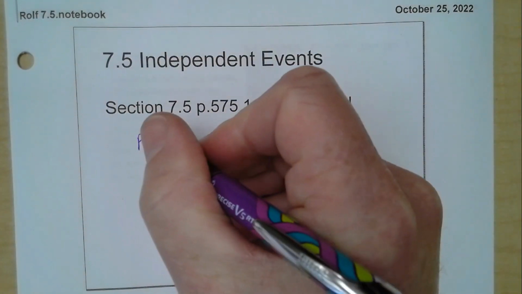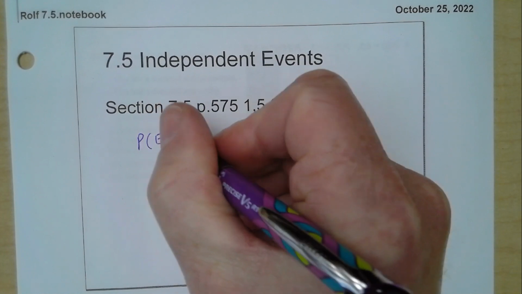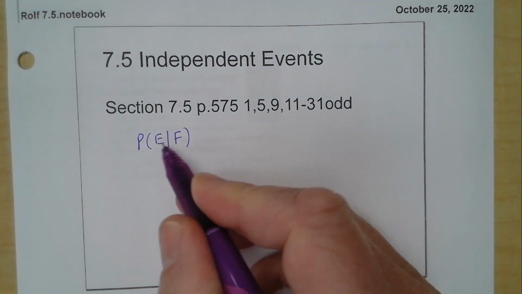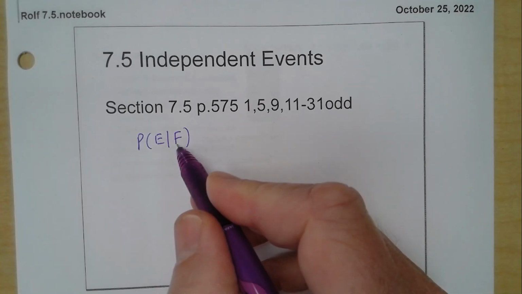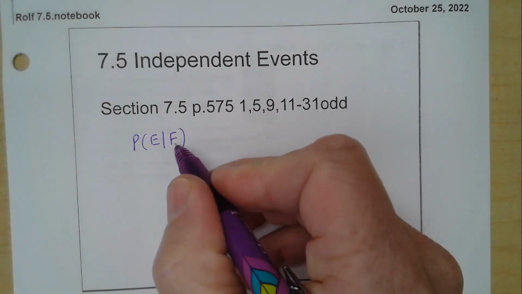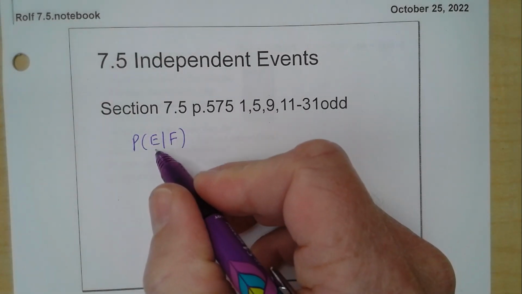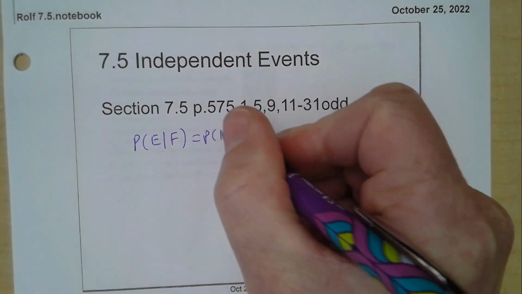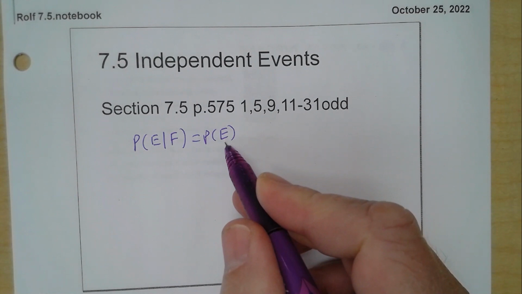Probability of E given F. So F has already happened. This is event E, this is event F. So probability of E given F. Basically F has no effect on E. So that's just the probability of E. E is its own independent thing.